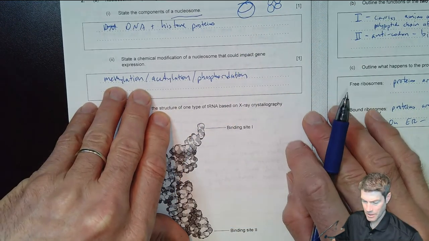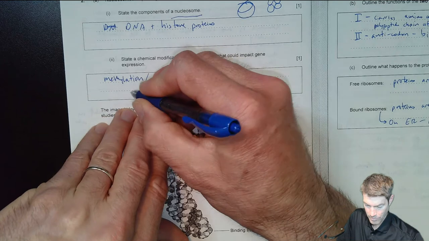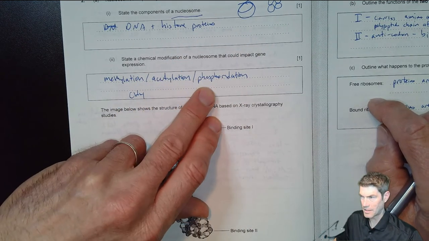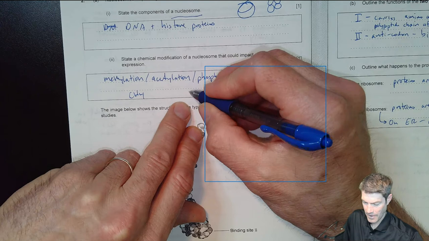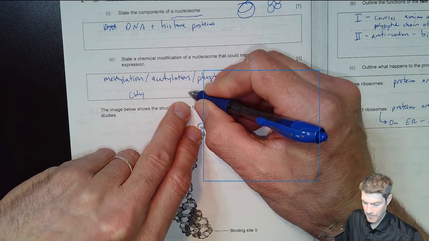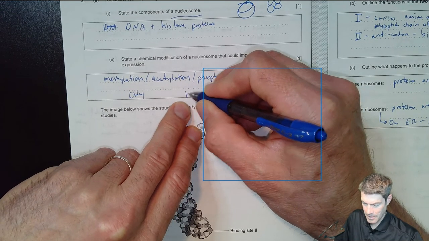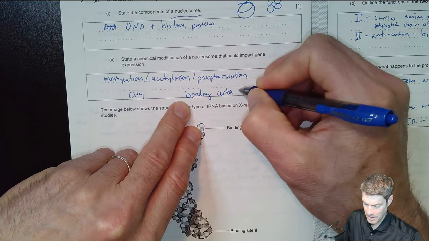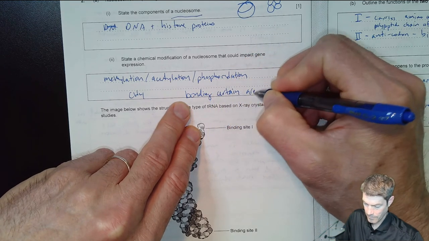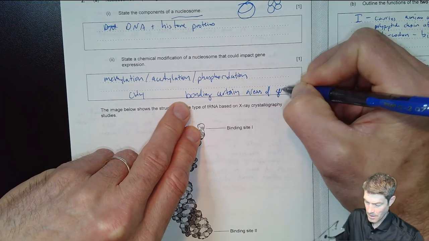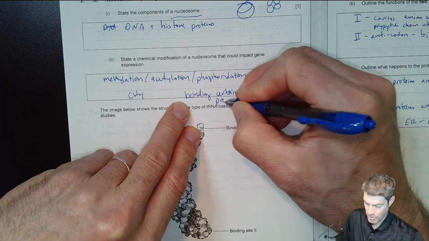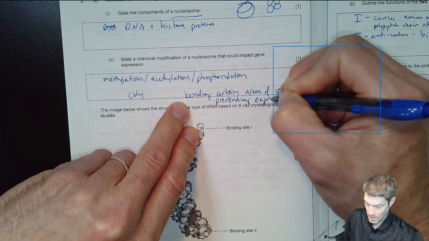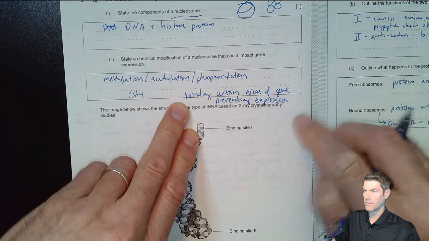You have methylation, where you have methyl groups added, CH3, acetylation, phosphorylation, and those all have an effect of bonding certain areas of the gene together and preventing expression, or at least slowing it down.